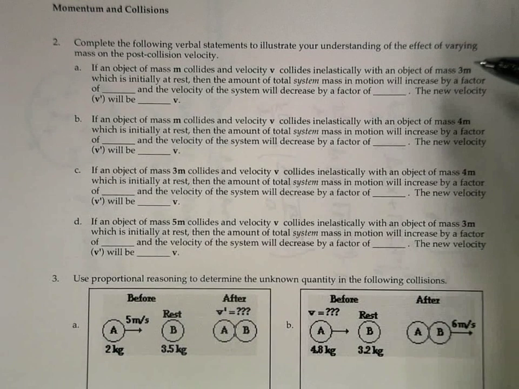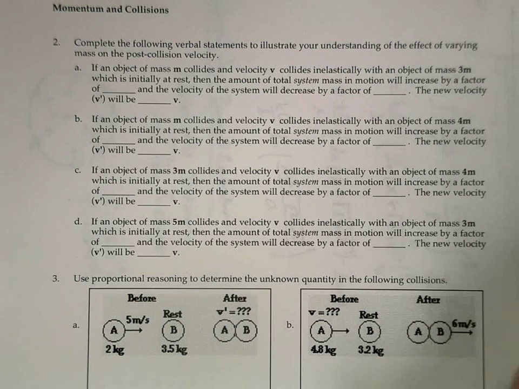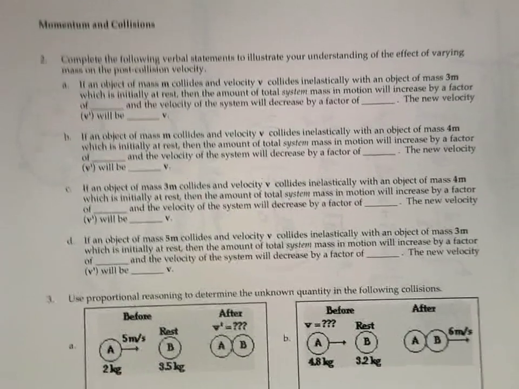you want to complete the following verbal statements to illustrate your understanding of the effect of varying mass on post-collision velocity.